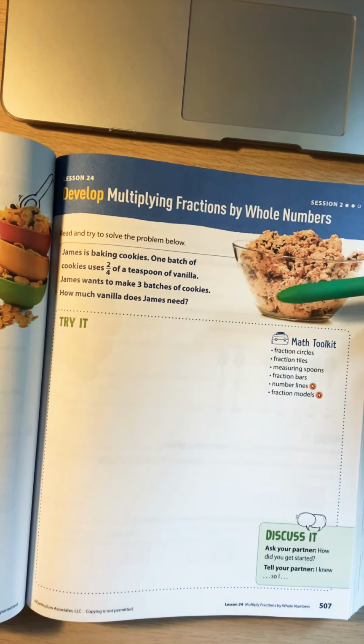Yum. James is baking cookies. One batch of cookies uses 2/4 of a teaspoon of vanilla. James wants to make 3 batches of cookies. How much vanilla does James need? Okay, so I'm going to draw a model to begin. If you want to do this problem on your own, that's what we would normally do in school.